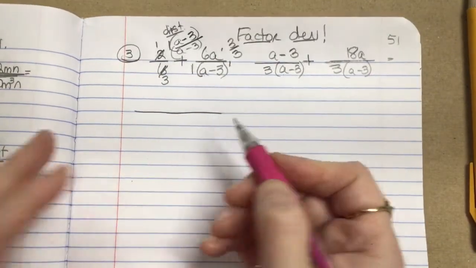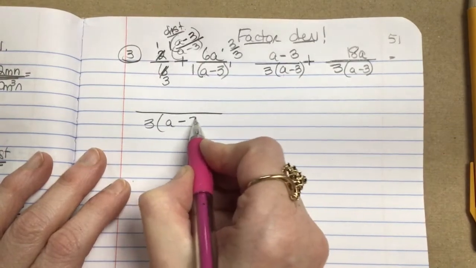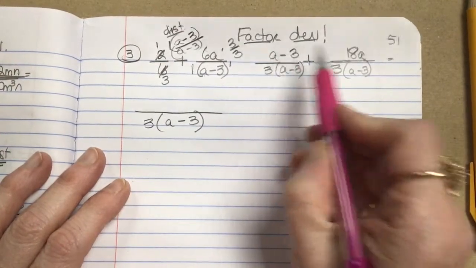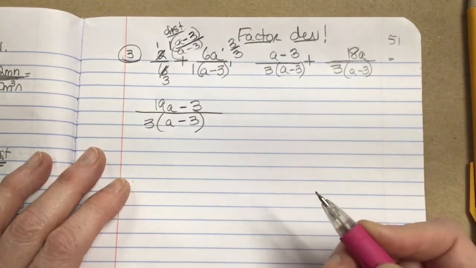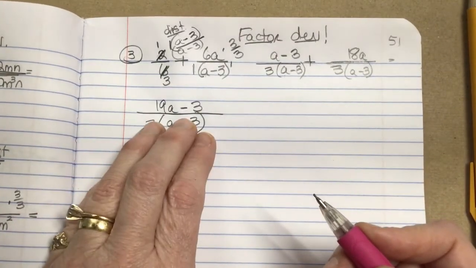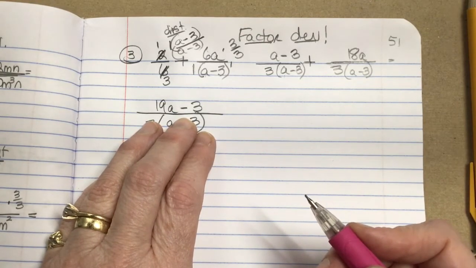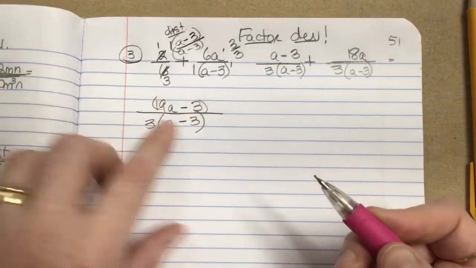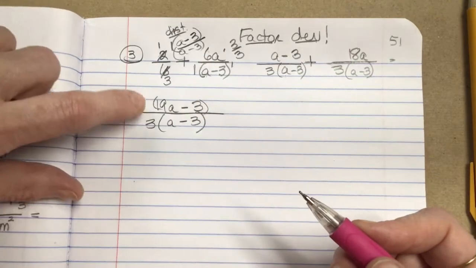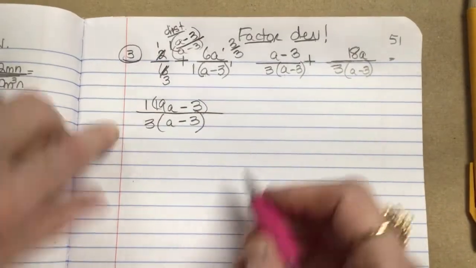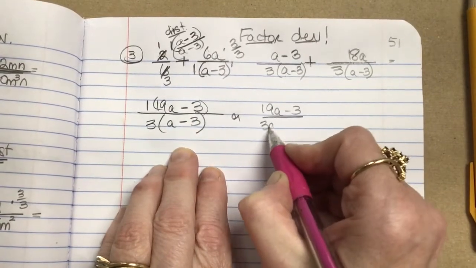Now it looks just like lesson 19. Leave the denominator factored. And 1A plus 18A is 19A minus 3. Well, 19A minus 3, can it factor other than a GCF of 1? It won't. There's no 19A minus 3 on the bottom. There's no A minus 3 on the top. There's a 1 out here. You can leave it like this, or you can distribute it out if you want to.